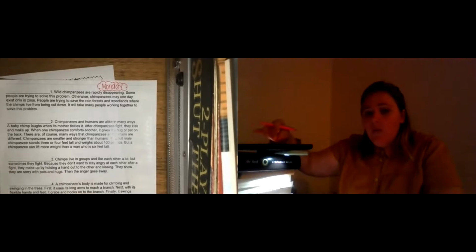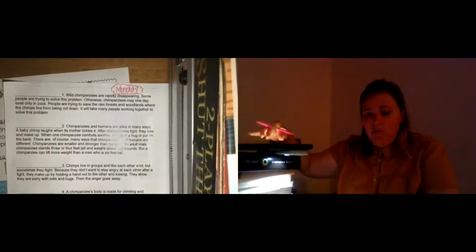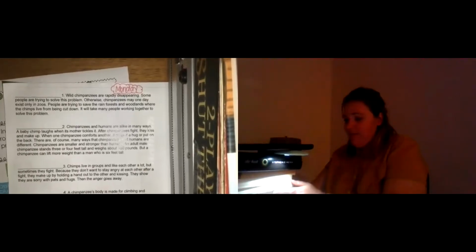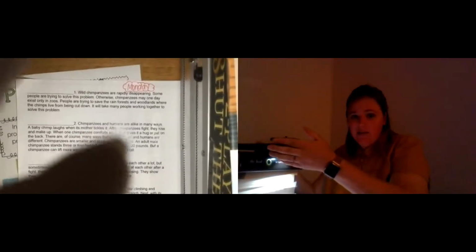So if you, let me try to zoom in a little here. My little MacGyver iPad stand over here is just not super sturdy.